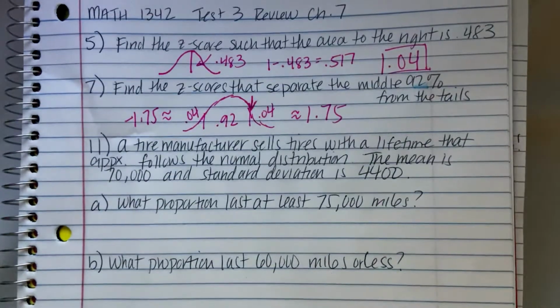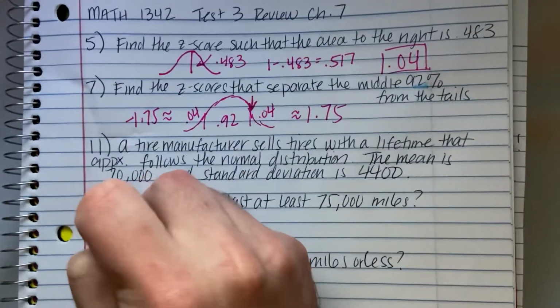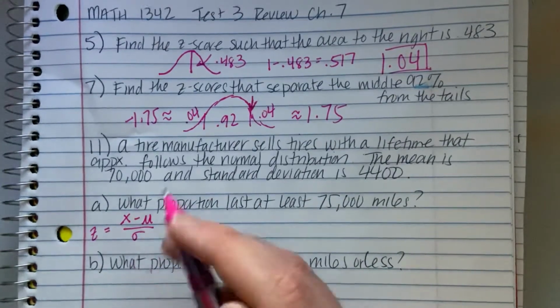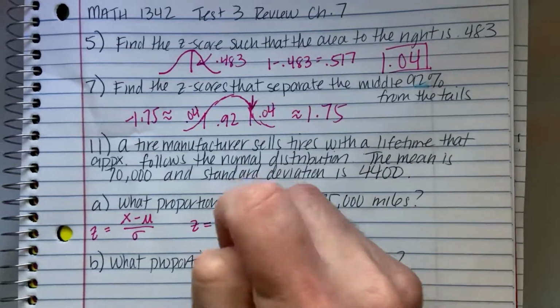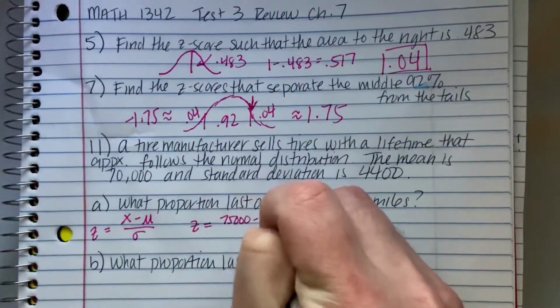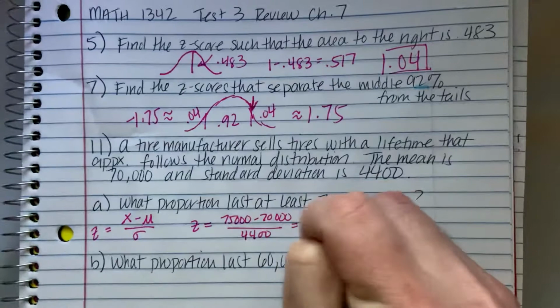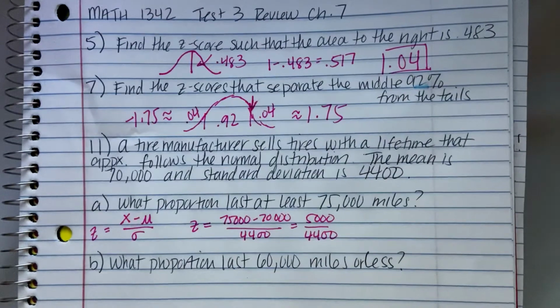So this is where I need to use my z-score formula. The z-score is equal to x minus mu over sigma. So that's your score minus the average divided by the standard deviation. So z is, in this case, 75,000 minus 70,000 over 4,400, which is just 5,000 over 4,400. When you divide those two, it looks like 1.14.